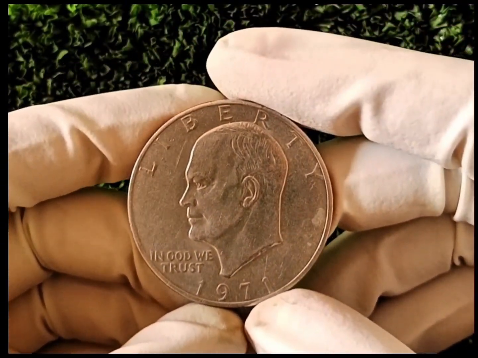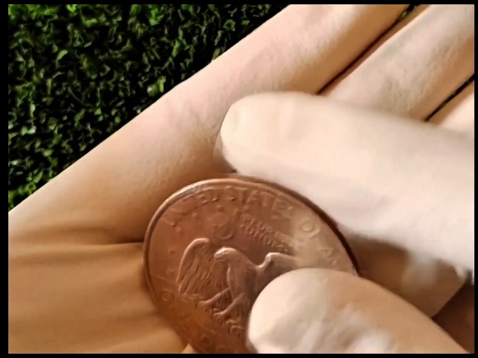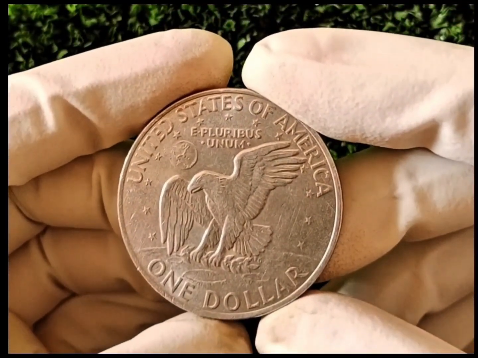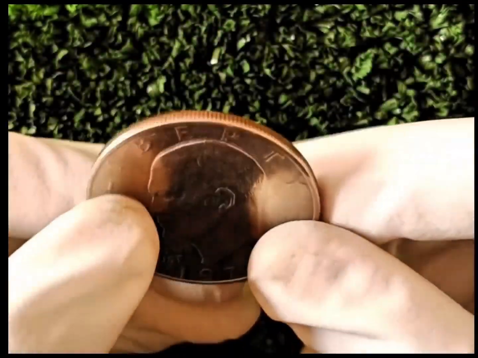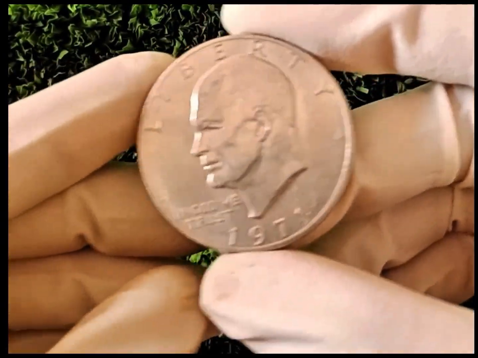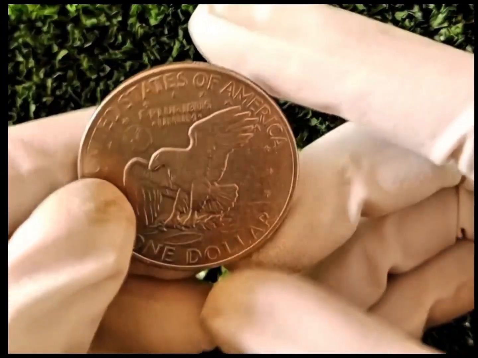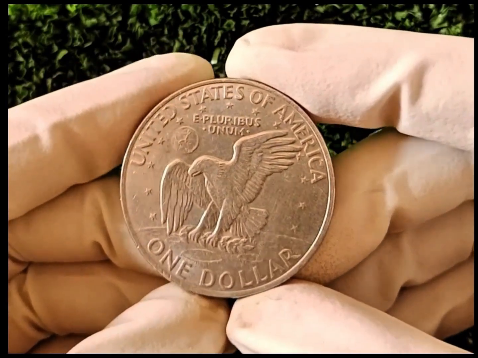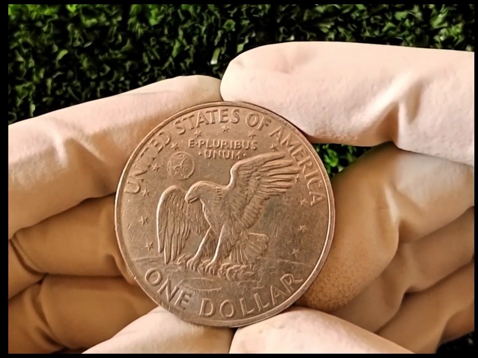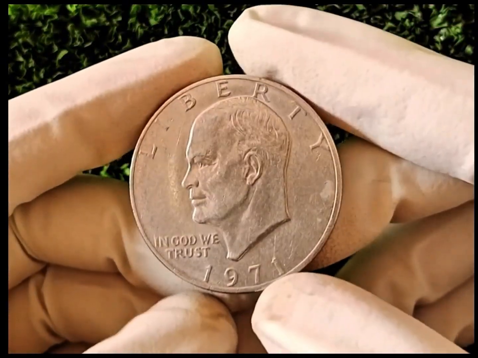However, what makes certain 1971 Eisenhower dollars extraordinarily valuable are the unique mint errors, rare die varieties, and proof-striking anomalies that have captured the attention of collectors worldwide. Some of these errors were the result of misalignment, double striking, or unintentional use of silver planchets, making them highly desirable among numismatists. One of the rarest and most sought-after variants is the 1971 Eisenhower dollar struck on a 40% silver planchet at the Philadelphia Mint.